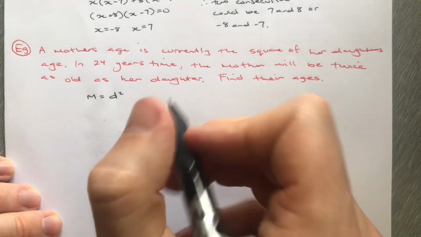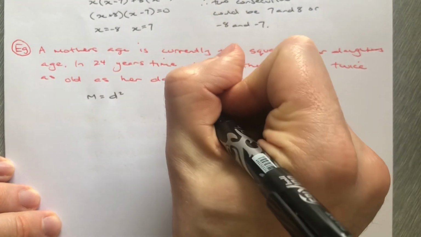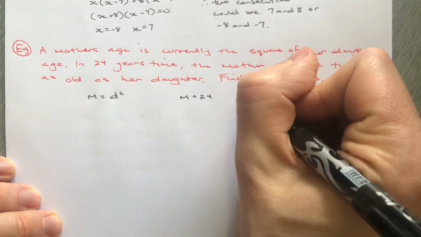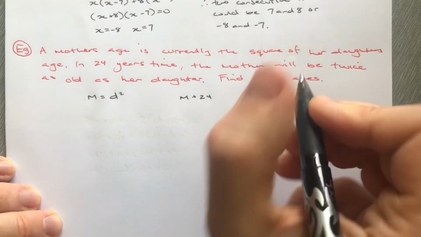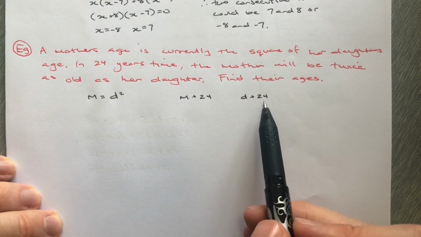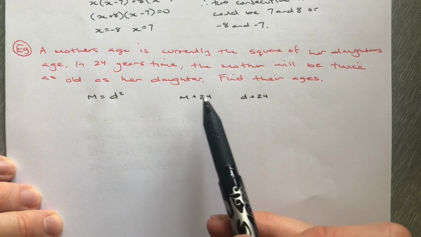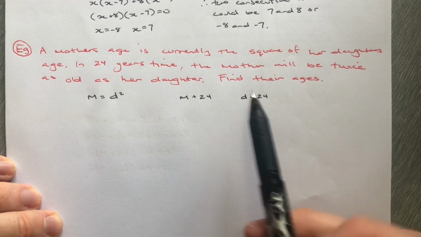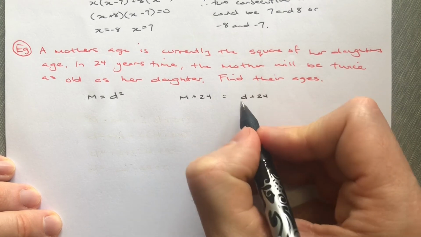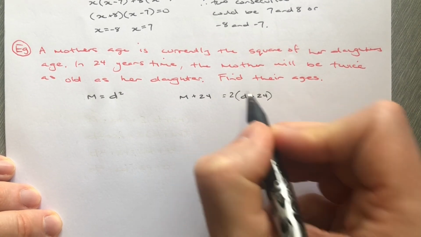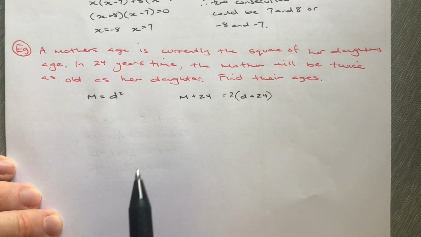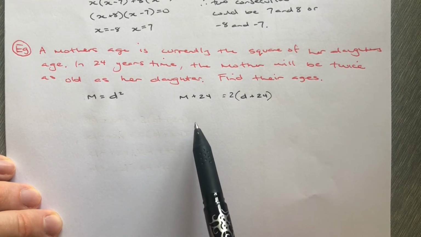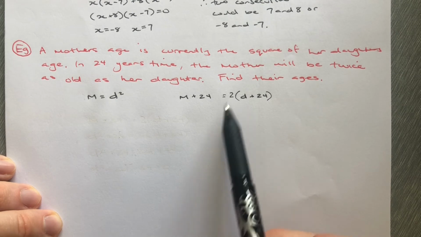Okay, so the mother's age in 24 years would be that. The daughter's age in 24 years would be that, because it's current age plus 24, current age plus 24. And it said that in that time, the mother will be twice that of the daughter. So if we want to make them equal, we'd have to times the daughter's age by 2. So if they're equal, we need to times the daughter's side by 2.